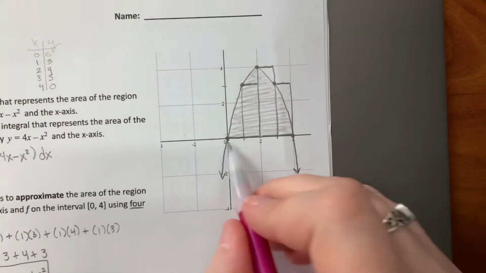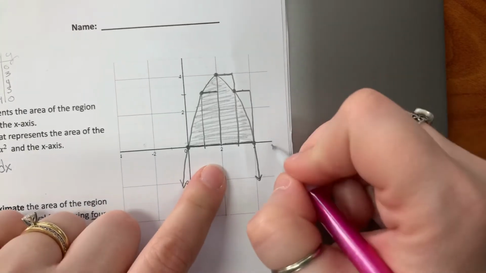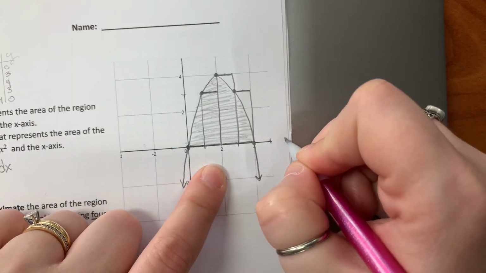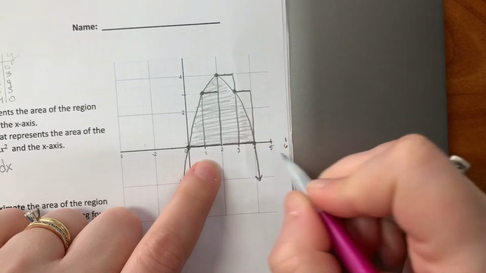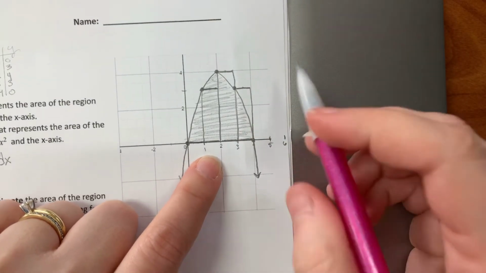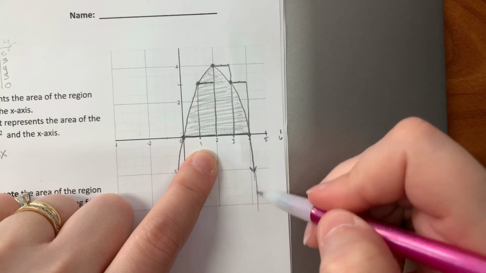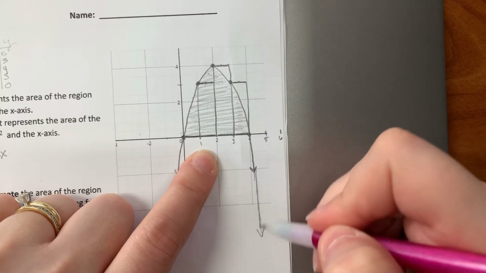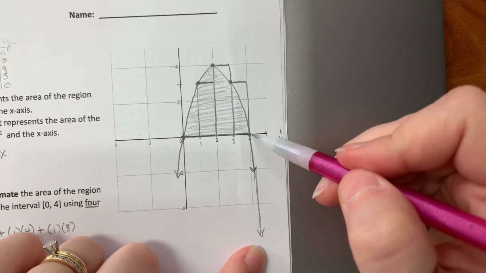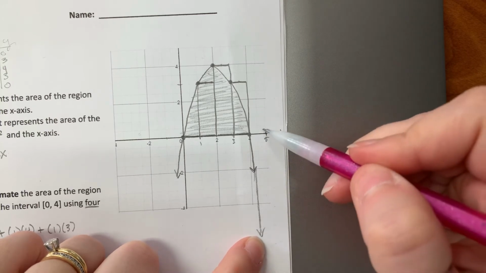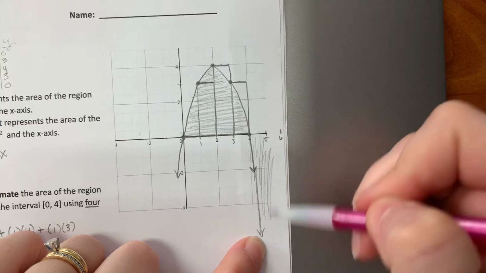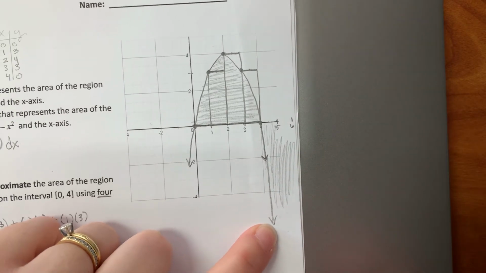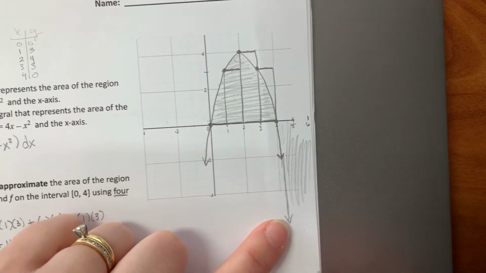From 0 up to 6 means I'm actually going to have to extend out 2 more spots. So there's 5, there's 6. 1, 2, 3, 4, 5, 6. Which means I may have to deal with some of this down here. I know that this keeps going, but the area between that function and the x-axis on this side would be down here, which is negative.